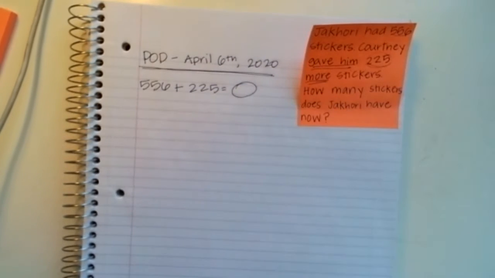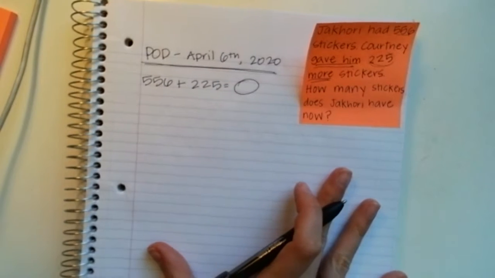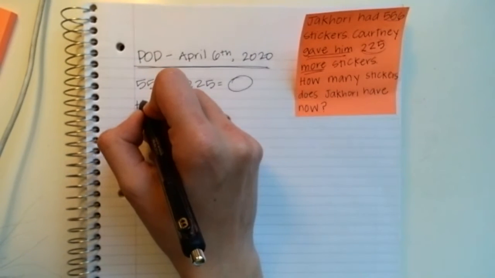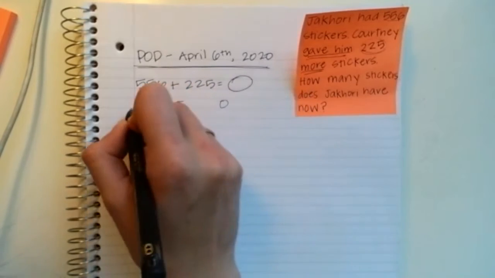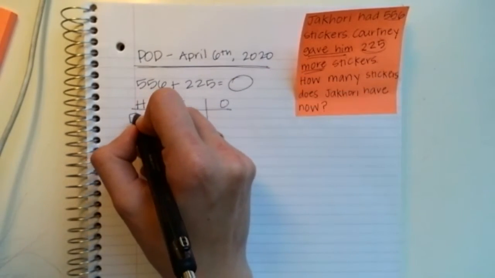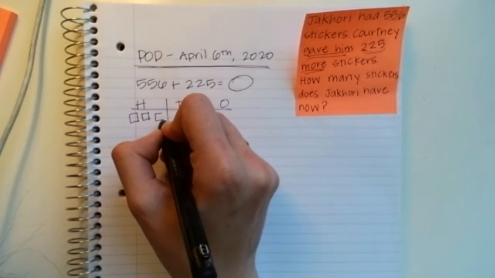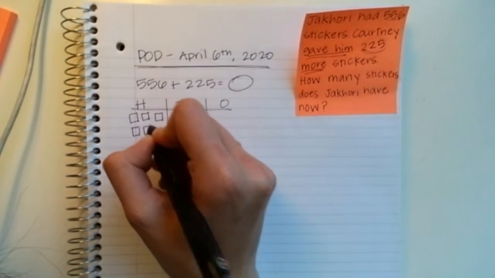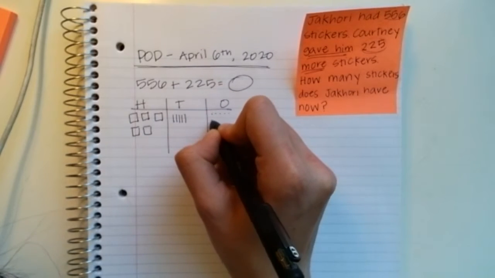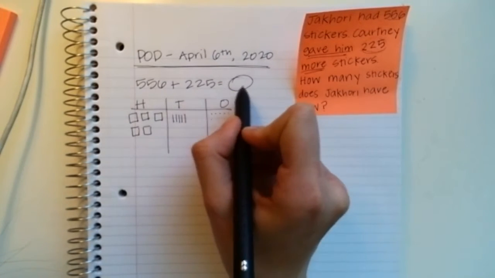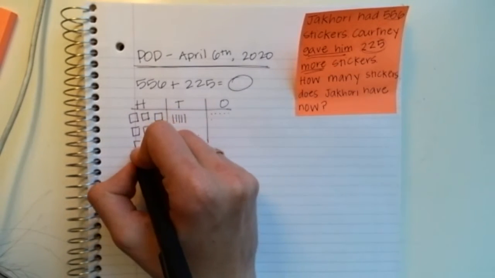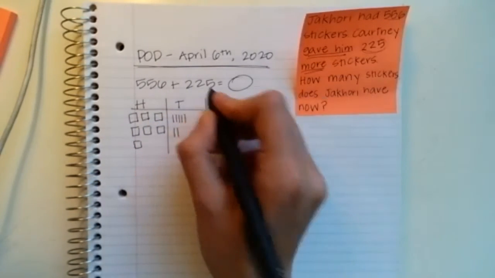Now I can solve this in many different ways. One way I could solve this is with hundreds, tens, and ones. So I would make a hundreds, tens, and ones chart. And I would draw my first number. So I have 5 hundreds, 5 tens, and 6 ones. And then in my second number, I have 225. So 2 hundreds, 2 tens, and 5 ones.